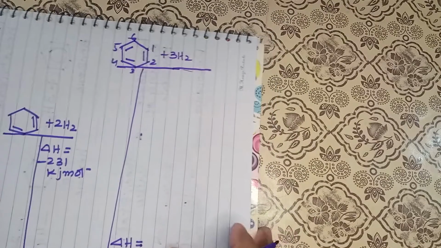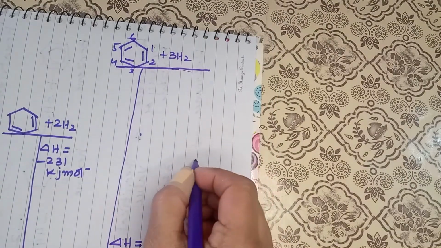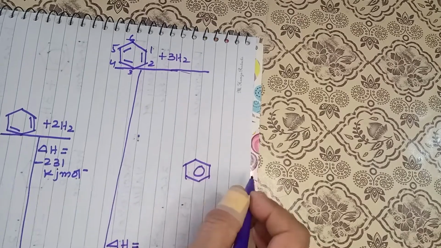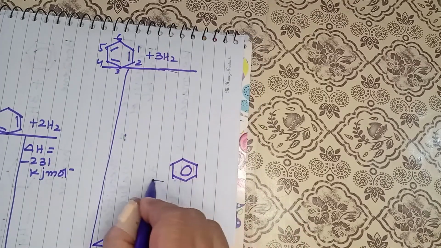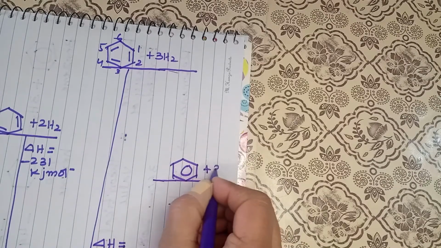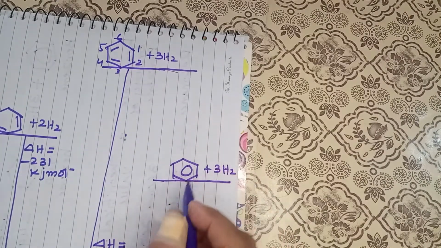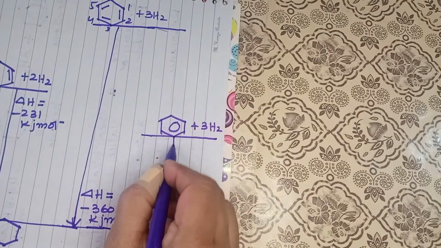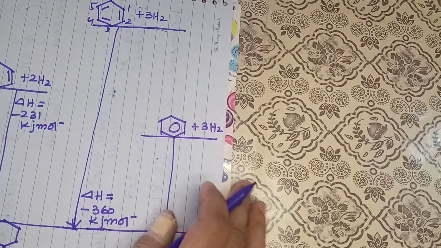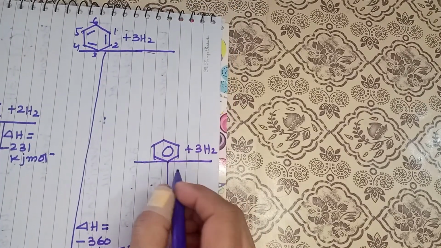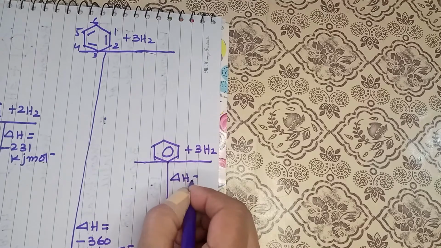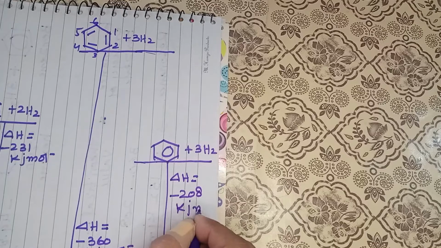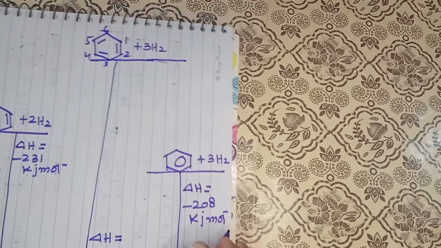On the other hand, students, if we have a benzene molecule and we want to do hydrogenation of benzene, 3 pi bonds are there, so 3 moles of hydrogen gas is required, right, to convert the benzene molecule into cyclohexane. Then the delta H for this molecule will be minus 208 kilojoule per mole. Right, students?